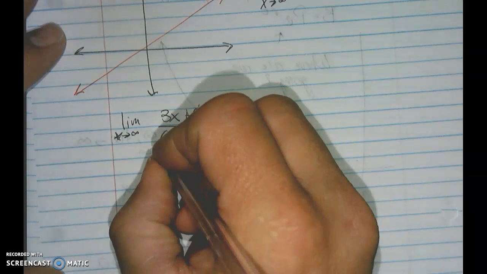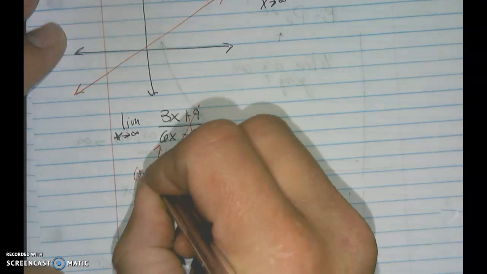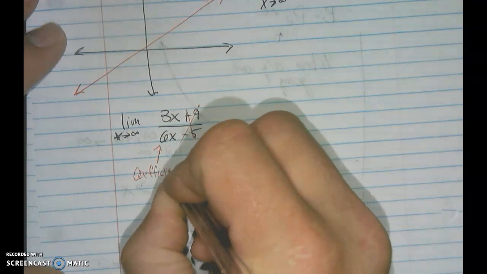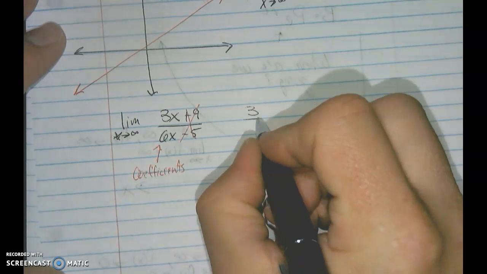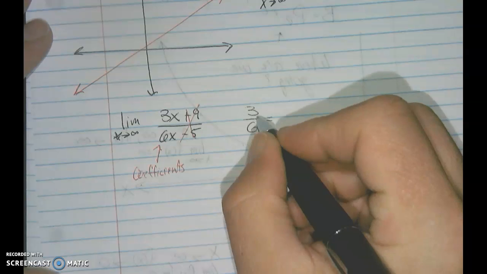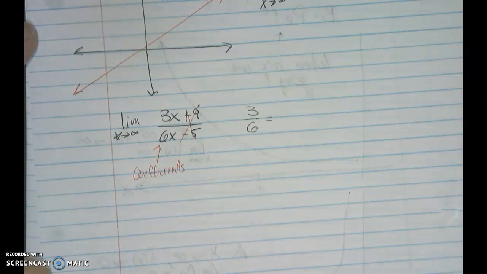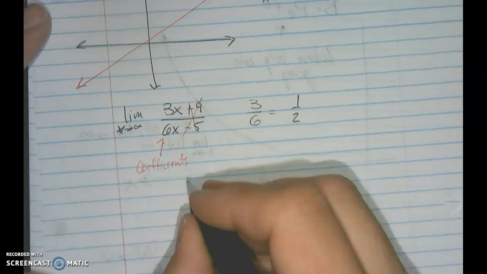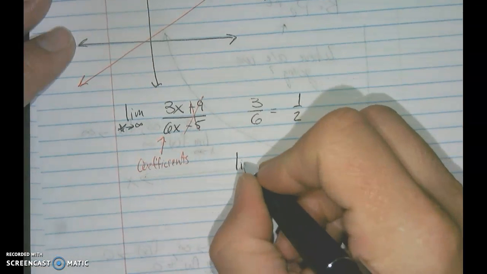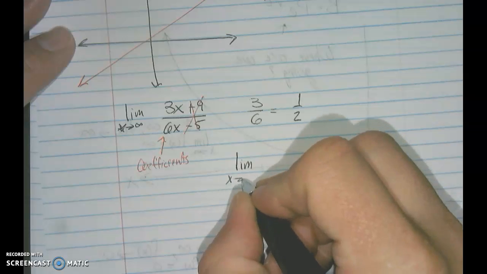So the coefficients are what we care about. Okay, so what you're going to do is you're just going to take your coefficients, and what is 3 over 6 reduced to? 1/2.